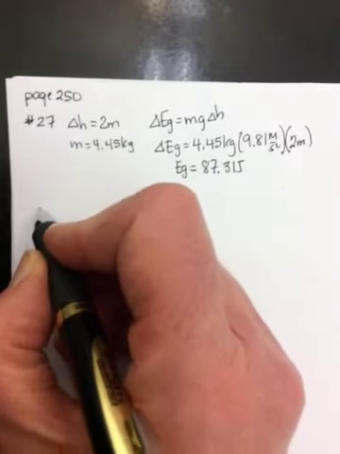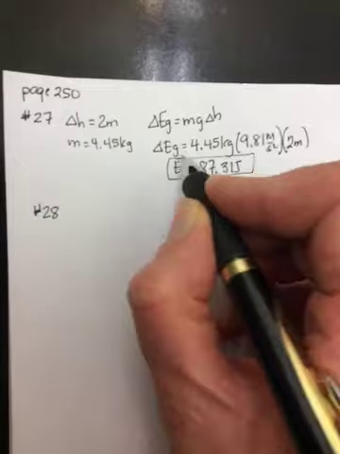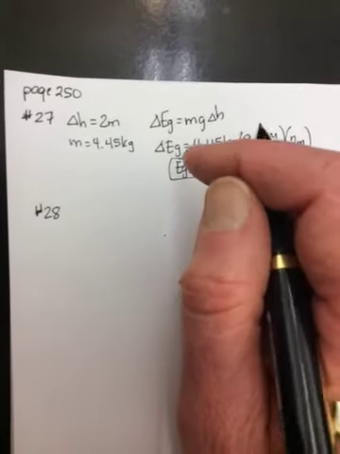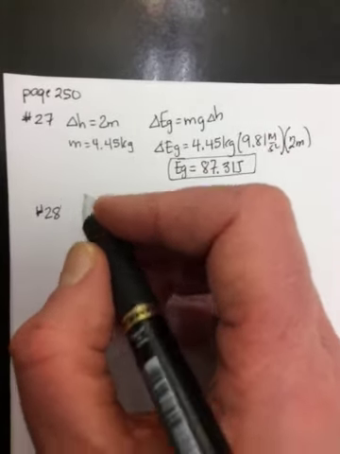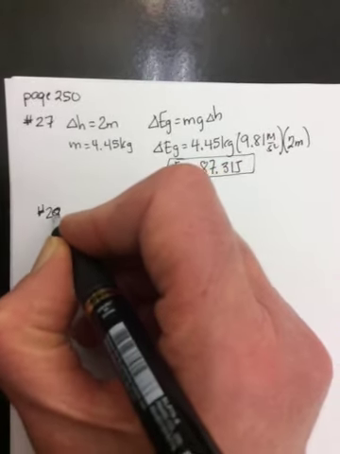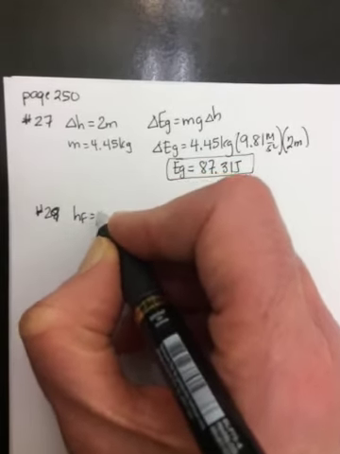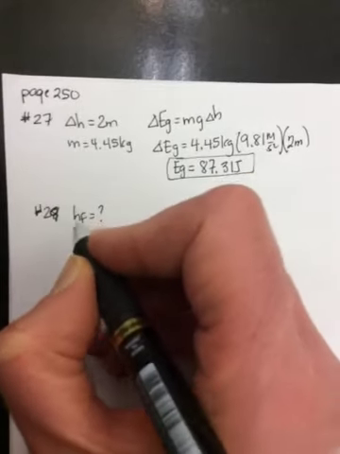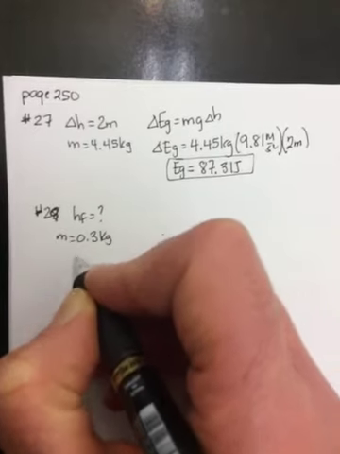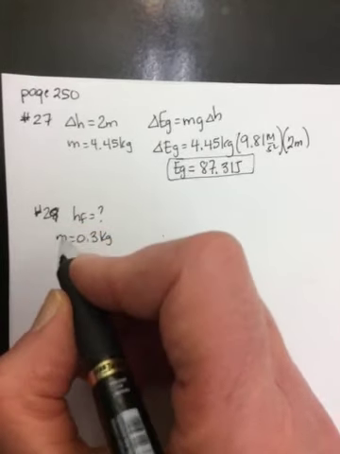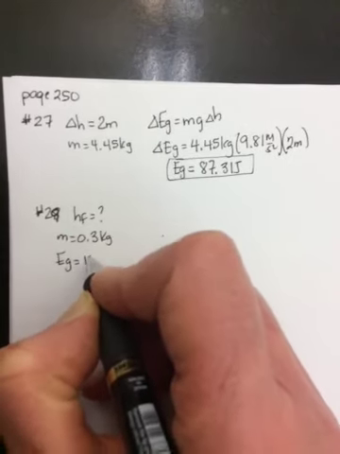Okay. Number 29. 28 I skipped because you needed to know the mass of water, and it gets complicated, the density, so you don't need to know it. So 29, like I was saying, is how high, so you're looking for H final or a delta H. How high would you have to raise a 0.3 kilogram, so M is 0.3 kilograms, baseball in order to give it 12 joules of gravitational potential energy? So EG is 12 joules.